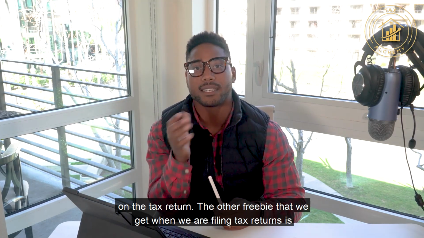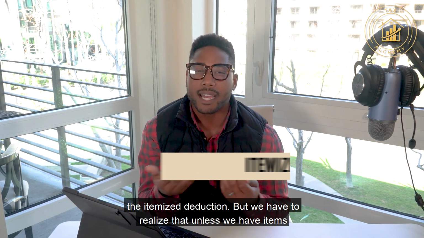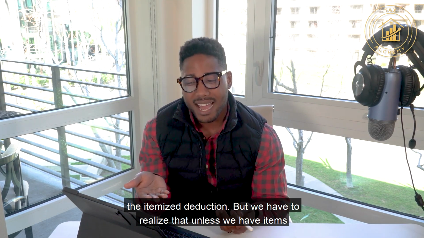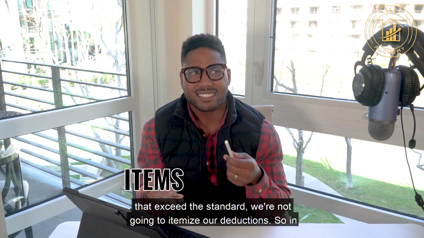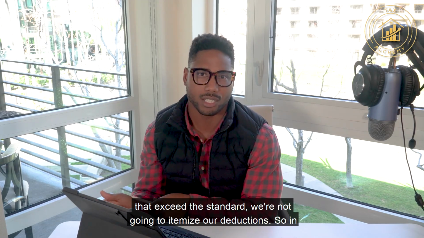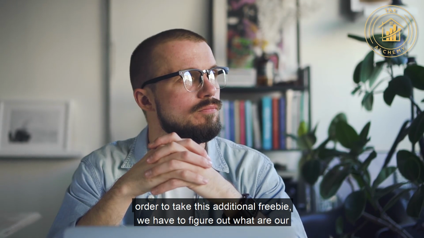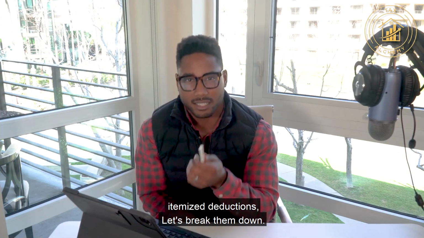The other freebie that we get when we are filing tax returns is the itemized deduction. But we have to realize that unless we have items that exceed the standard, we're not going to itemize our deductions. So in order to take this additional freebie, we have to figure out what are our itemized deductions. Let's break them down.